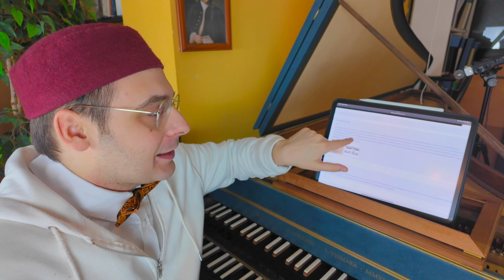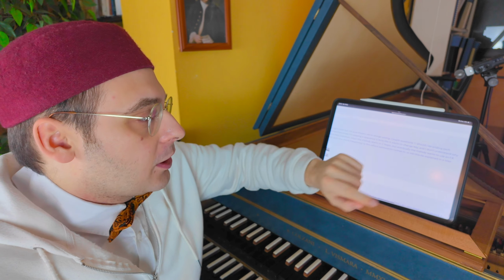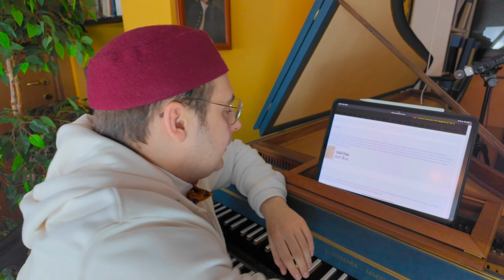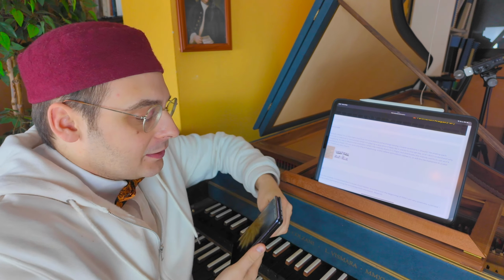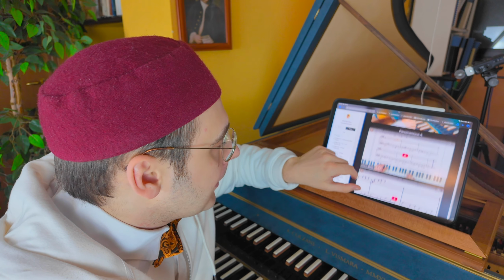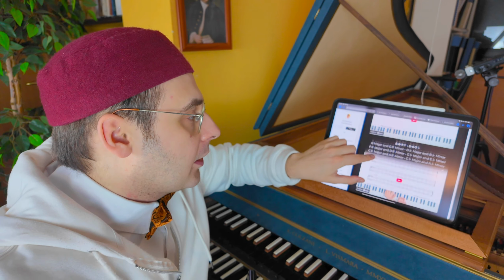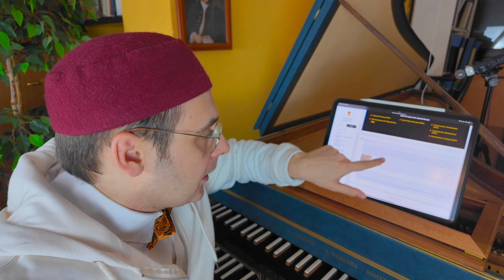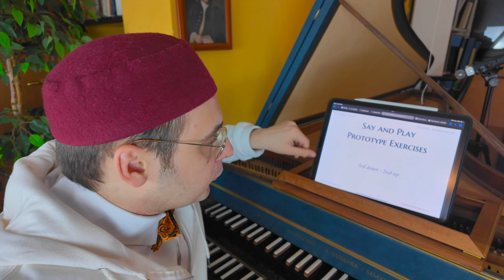First of all, let's go to the first question. Should I be ending each sequence with a cadence? Yes and no. It depends on the context. For example, here we are in the stage which is 3 down, 2 up, which means that in this stage we have the melody, the prototype, moving a 3rd down and a 2nd up. Let's take the prototype. Say and play this one.